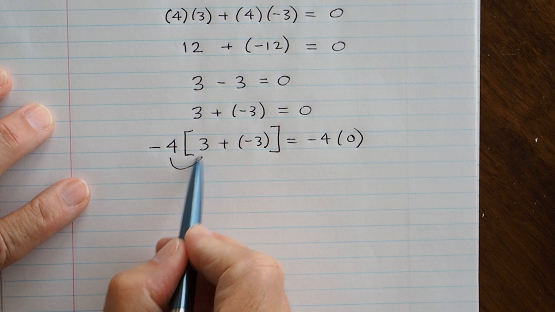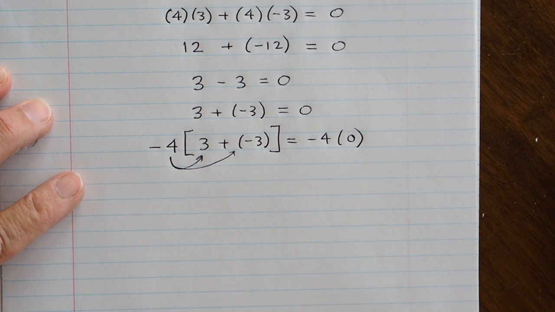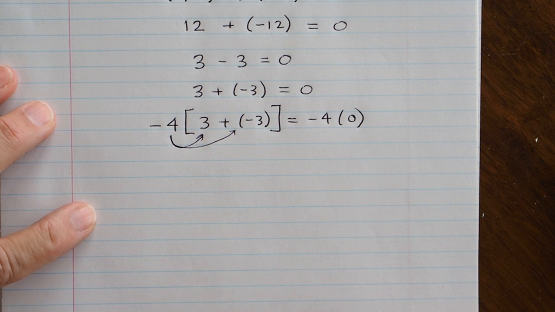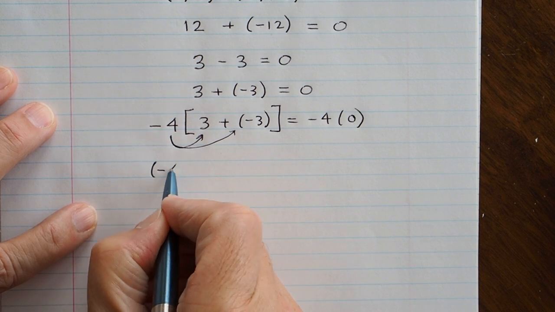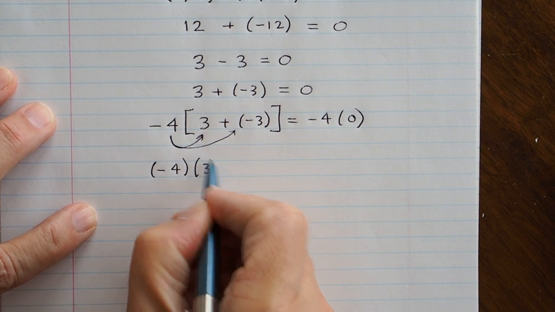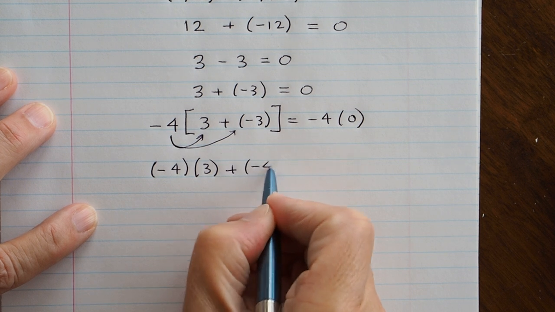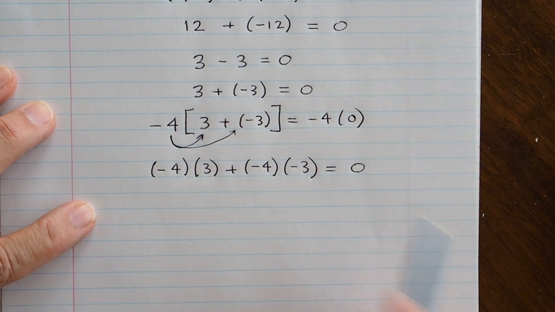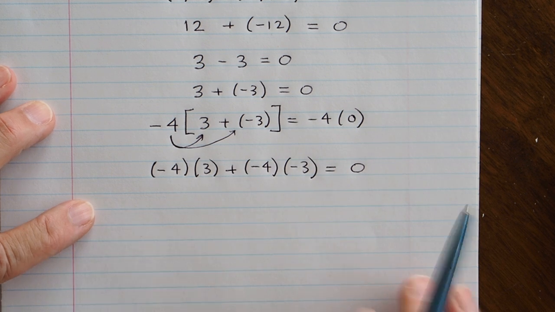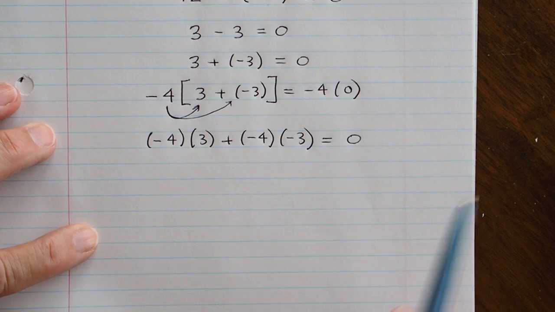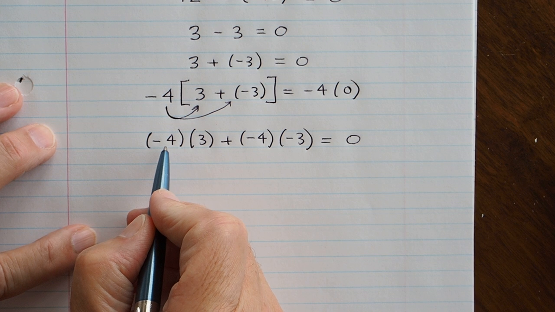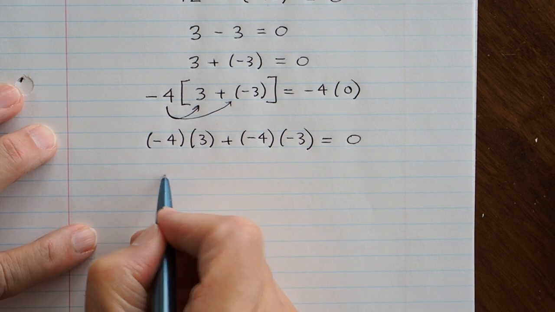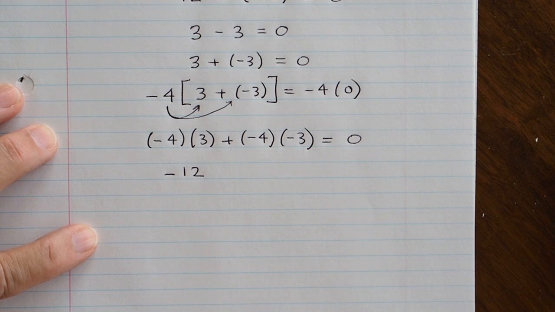Now I'm going to use the distributive property again and multiply through the square brackets by negative 4. So that's going to give you negative 4 times 3 plus negative 4 times negative 3 equals 0 again, because anything times 0 is 0. Well, we just saw a demonstration, we were reminded that a negative times a positive is a negative, so this will be negative 12.